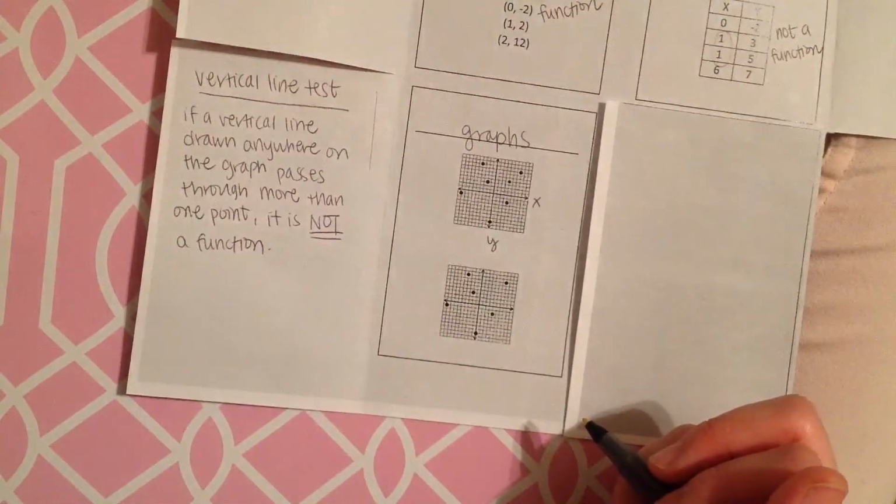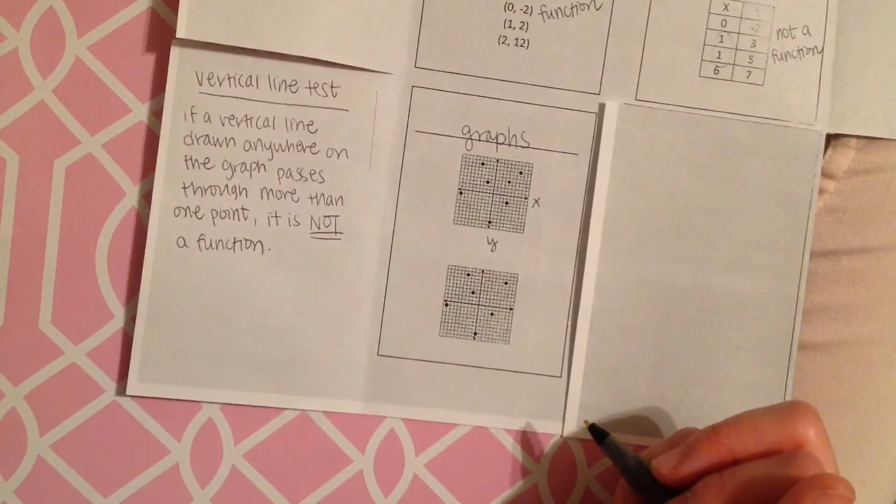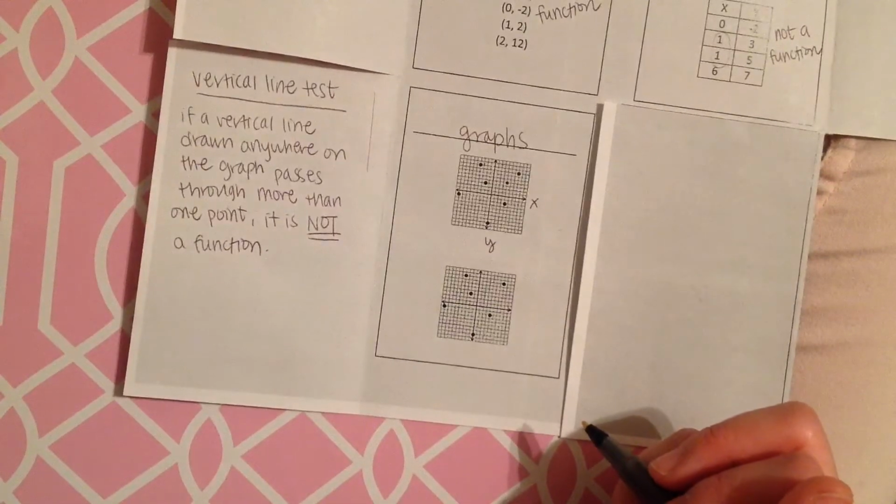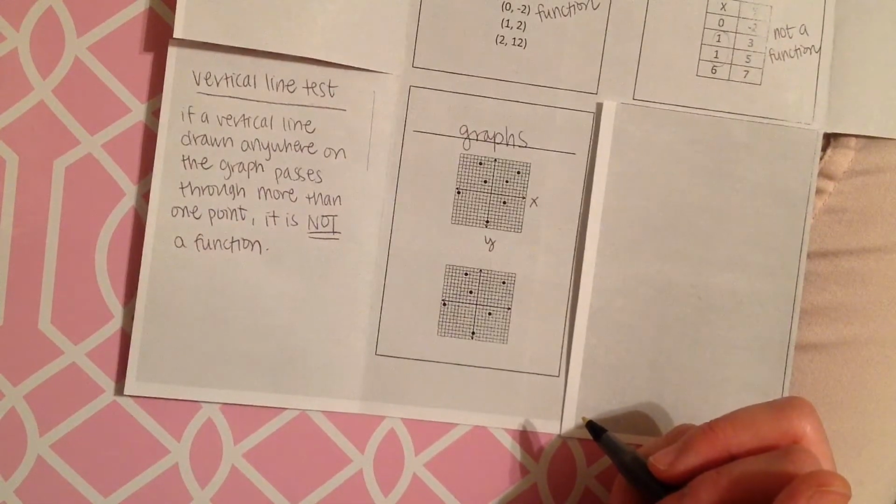So, if you draw a vertical line anywhere on the graph and it passes through more than one point, it is not a function. And here's why.